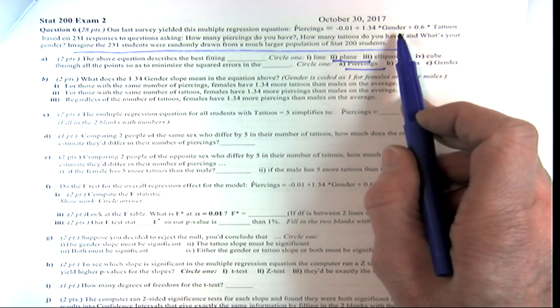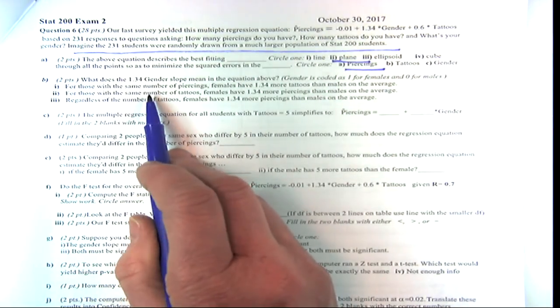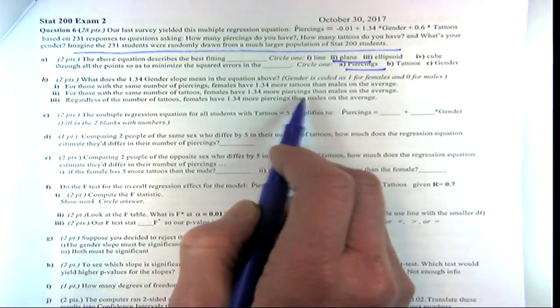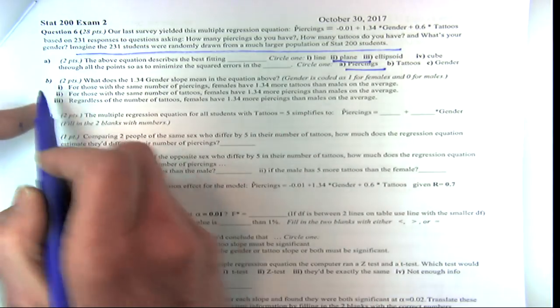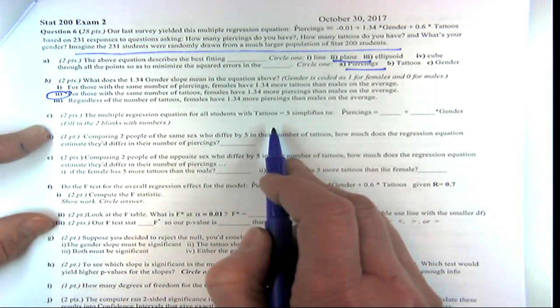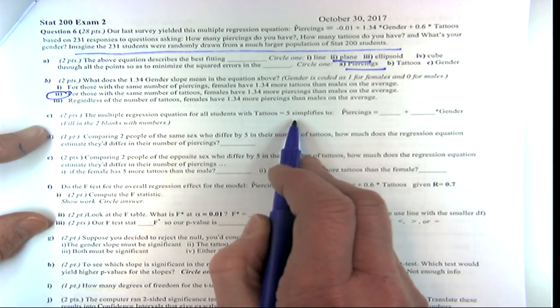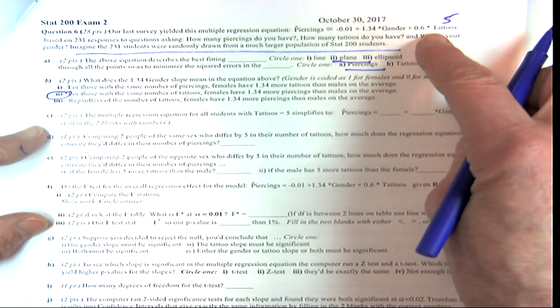And so what does the slope mean for gender? It's how much gender is going to influence piercings, controlling for the number of tattoos. So you compare a male and a female with the same number of tattoos. So the multiple regression for all students with tattoos equals 5. Well, this is just plugging in 5 there. So you get 5 times 0.6 is 3.